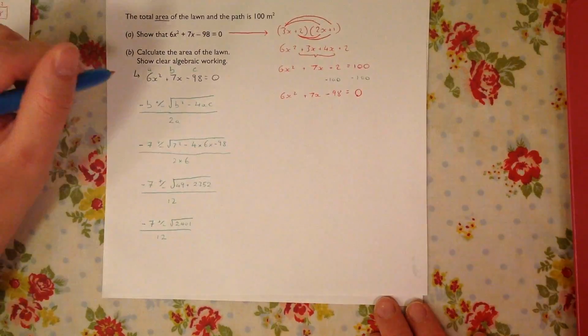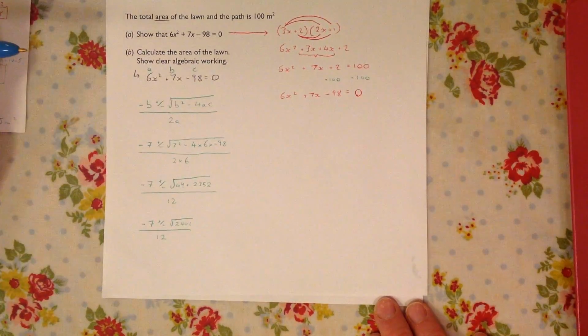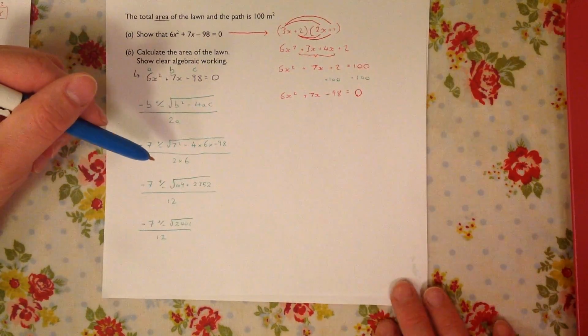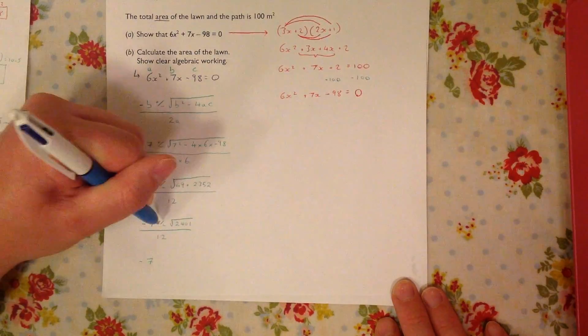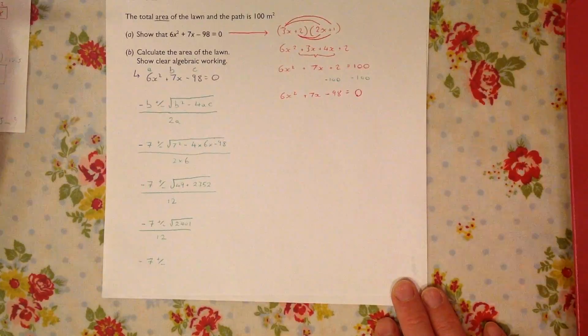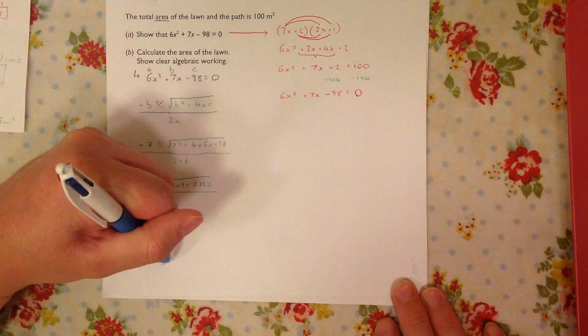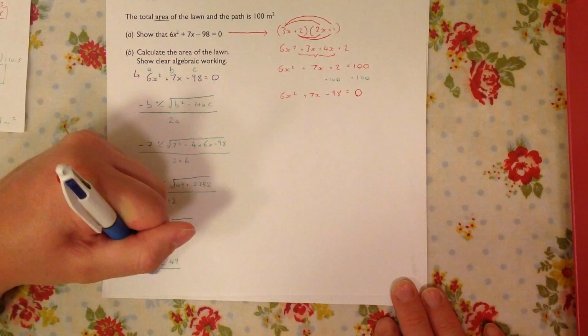Okay, so we're nearly there now. Now, that indicates that this is quite a complex number. You probably don't know that off the top of your head, so maybe this would appear on a calculator paper. So I'm going to have minus 7 plus or minus, and now I've got the square root of 2,401, which is 49. And then I'm going to divide that by 12.